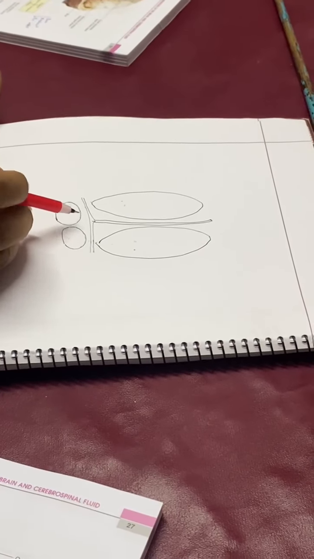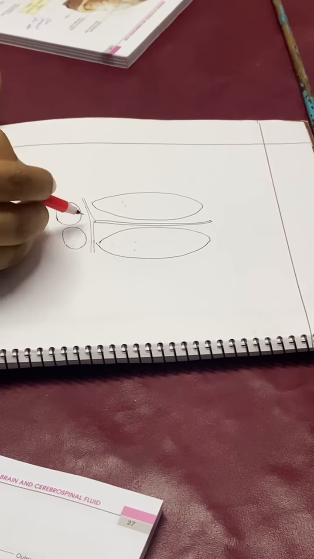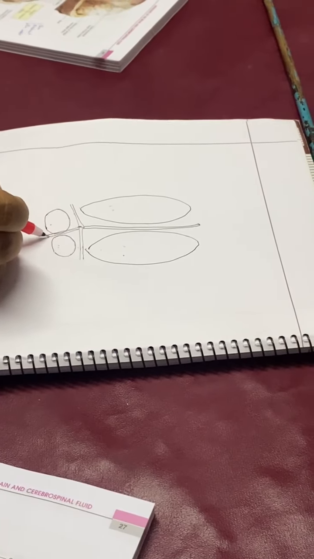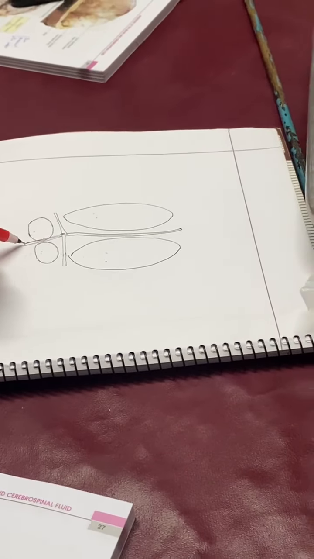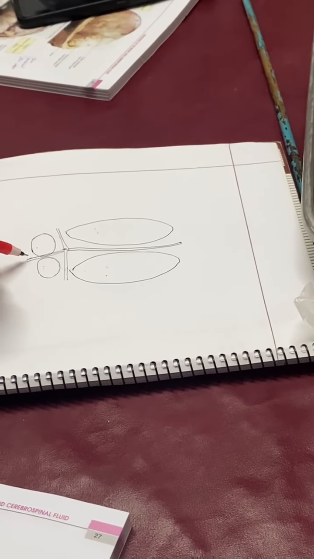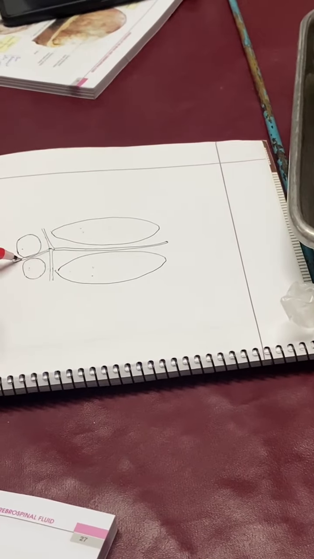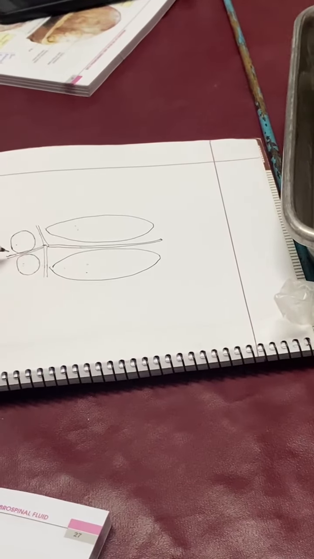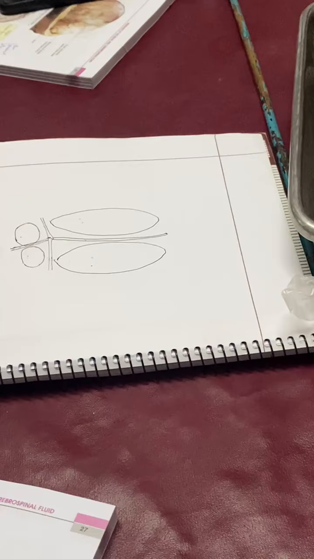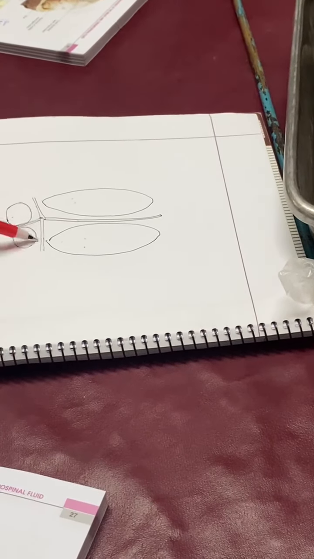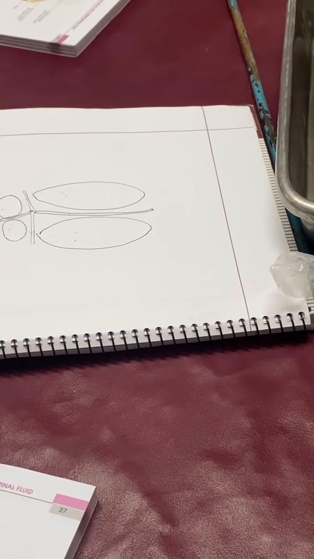And now between the two cerebellum there is also a meningeal layer, and it is called falx cerebelli. So the falx cerebri and falx cerebelli lie in the midline, and the one which goes transversely is called tentorium cerebelli.